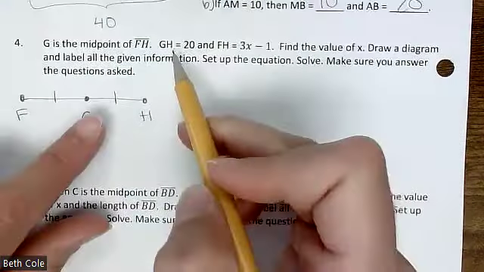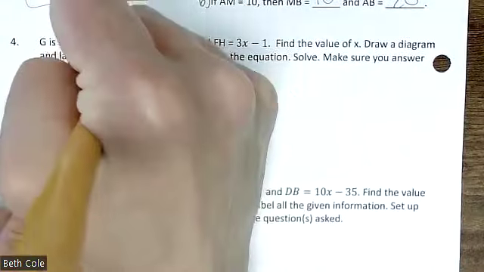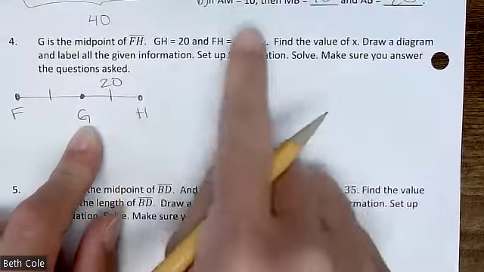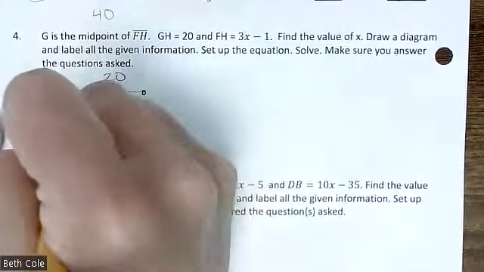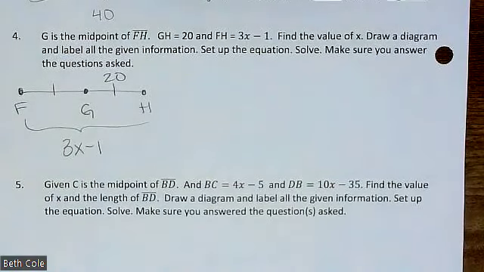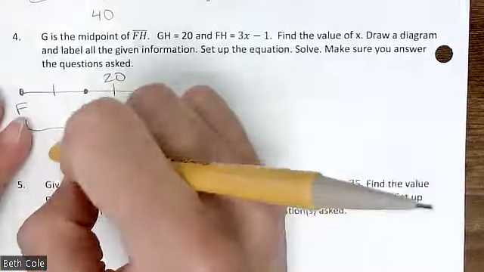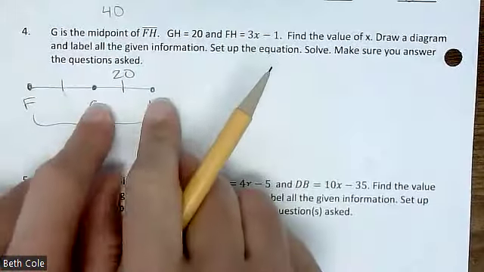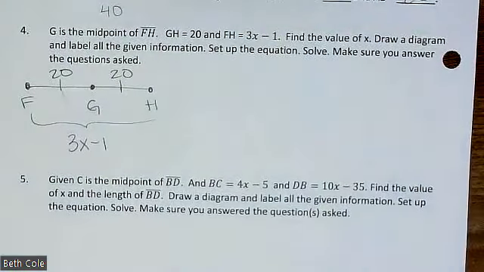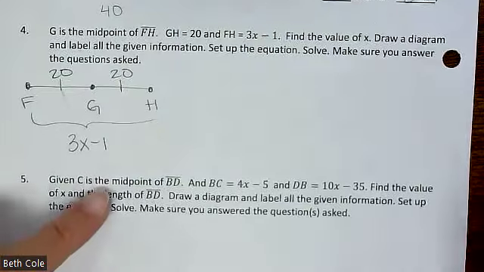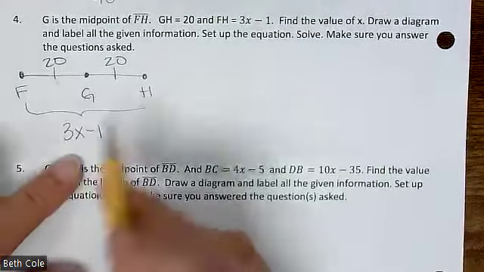Now we're gonna label. It says GH is 20, so let's label that. From here to here is 20. FH, that's the whole thing, is 3x minus 1. So that's what they're giving to us. Okay, but look, if GH is 20, what do I know about GF? Also 20, good job. And so that means the whole thing is how much? 40, all right?